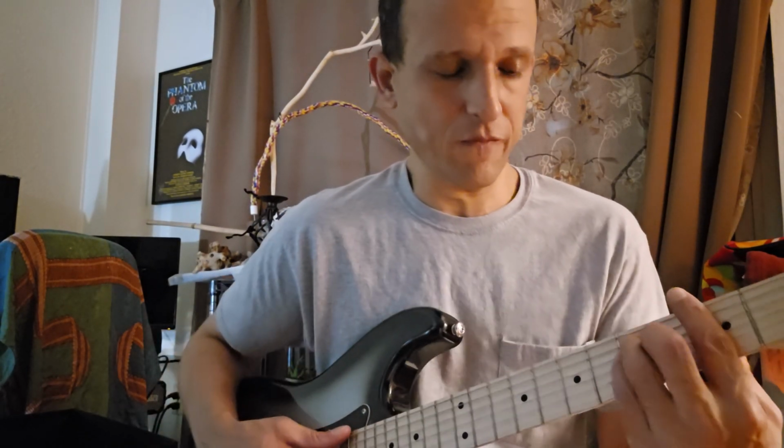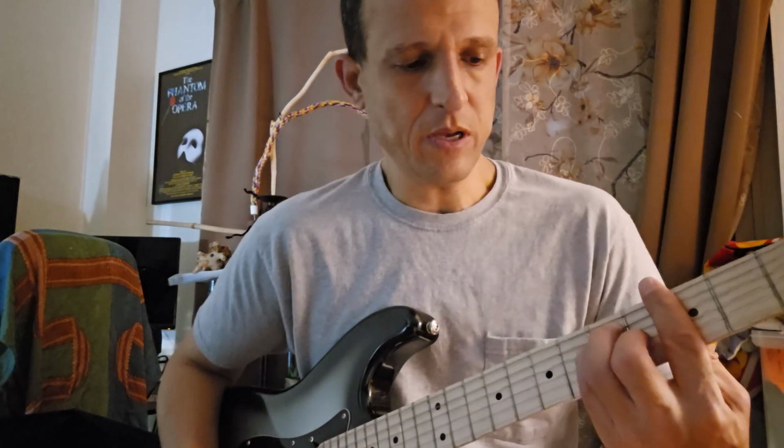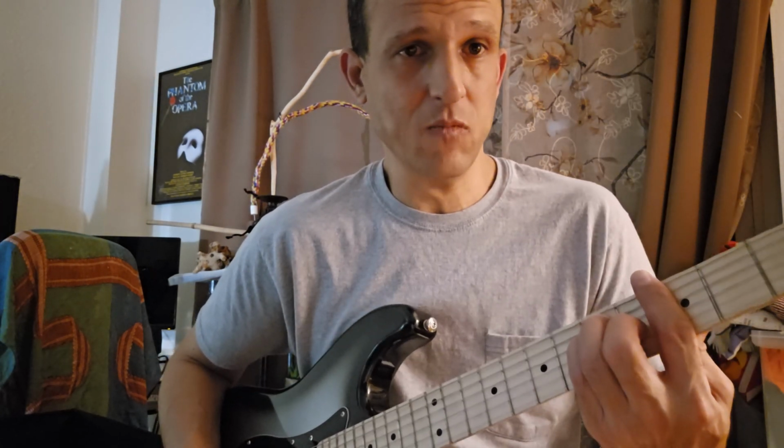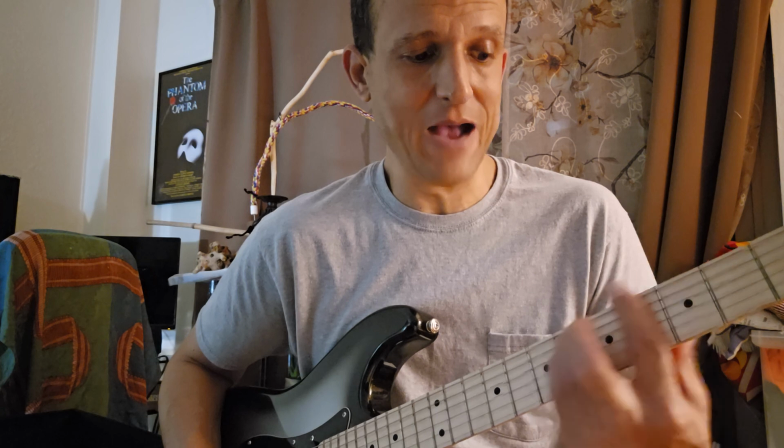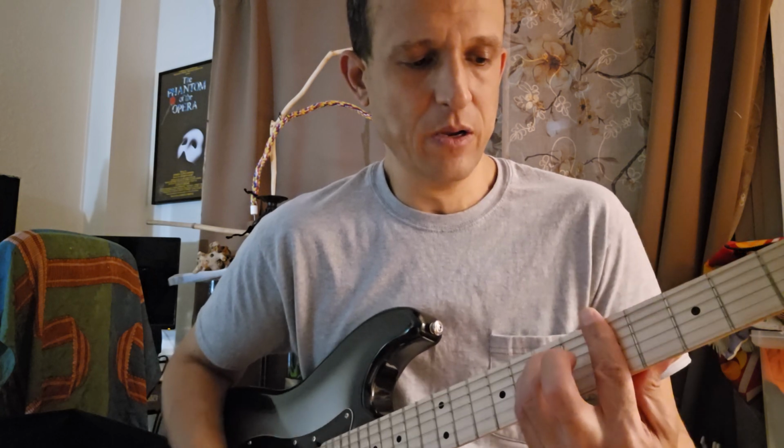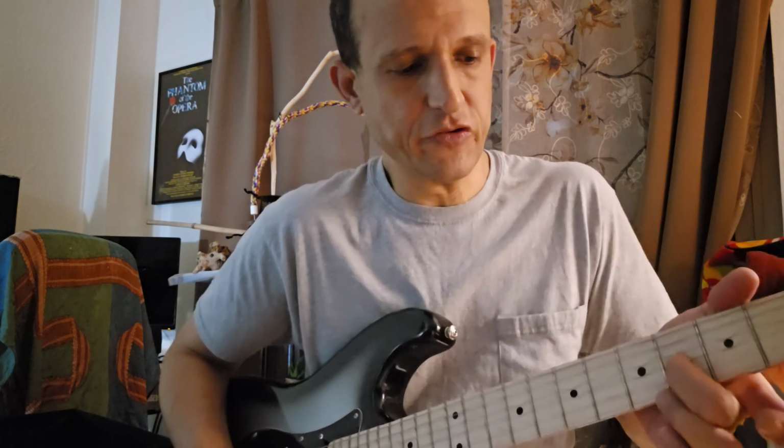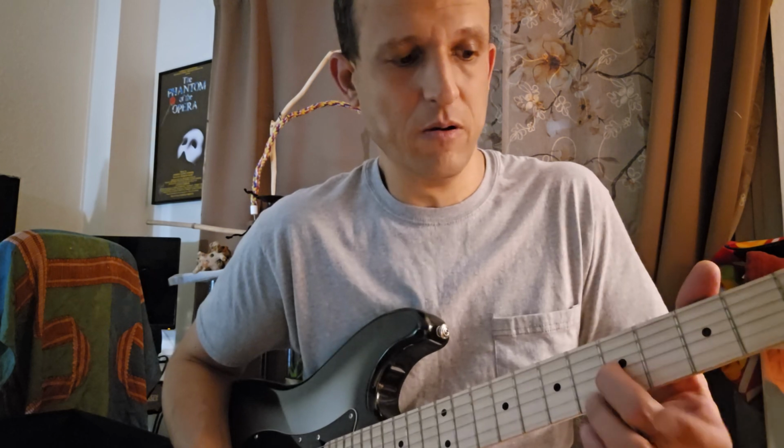It could be different in each string. Like I said, all of them go up one whole step, except for this fourth string, which is essentially only moving up a half step when you do that. So it's just this note here moving up to here, right?